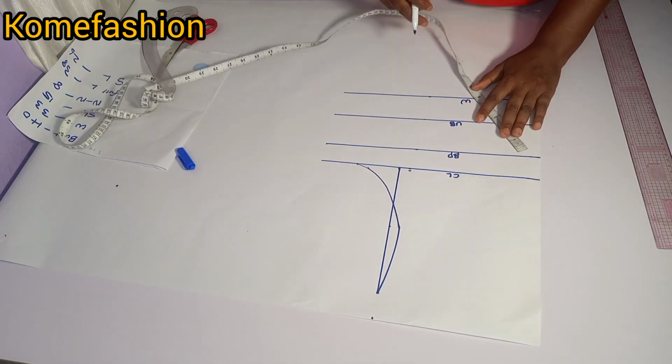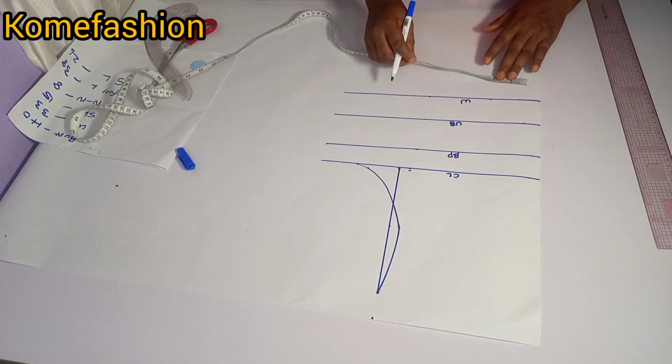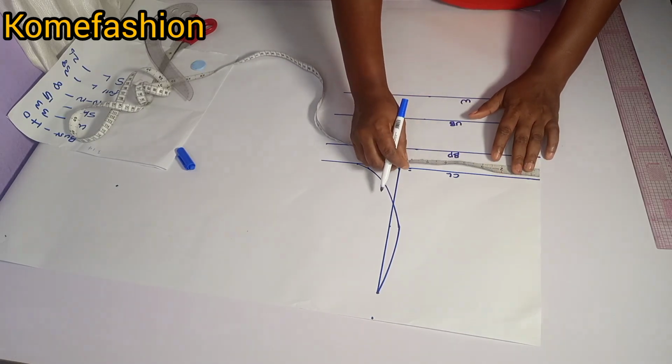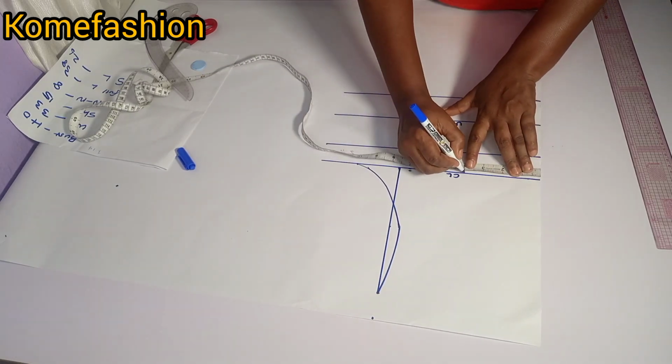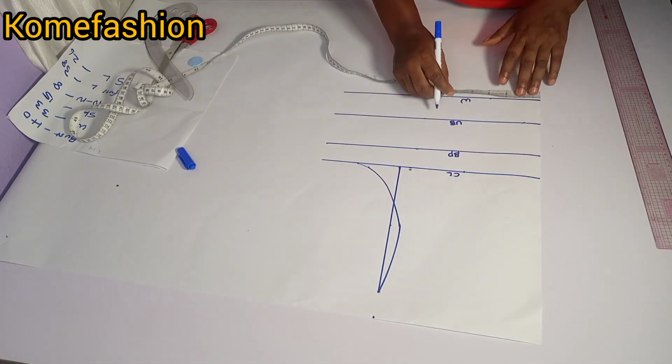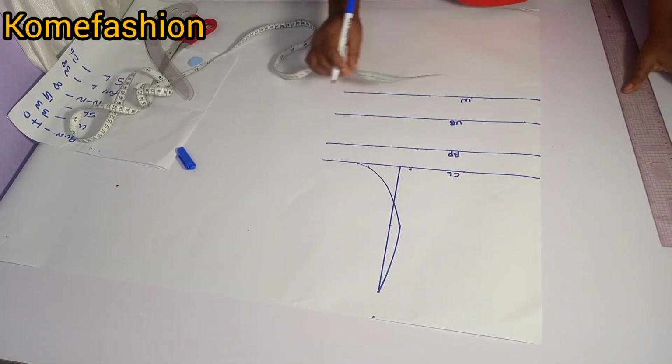And after doing that, the next thing I will do now is to take my nipple to nipple measurement, which is 8 inches. Divide by 2 will give me 4. So I will mark 4 from the chest line to the waistline.